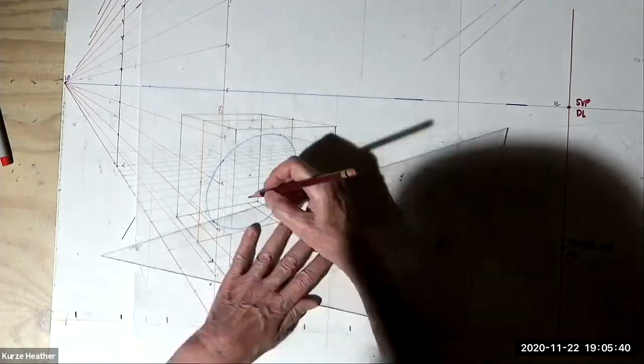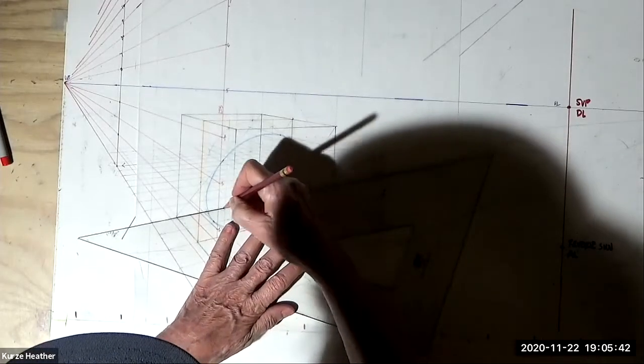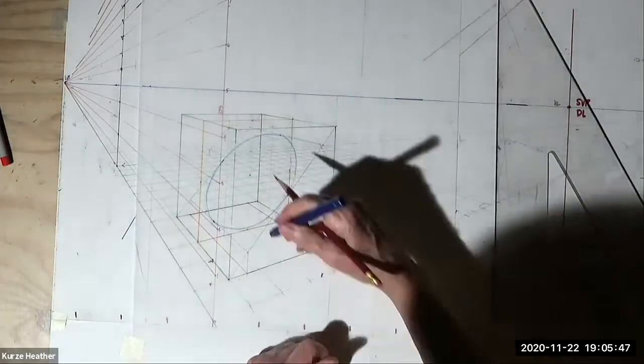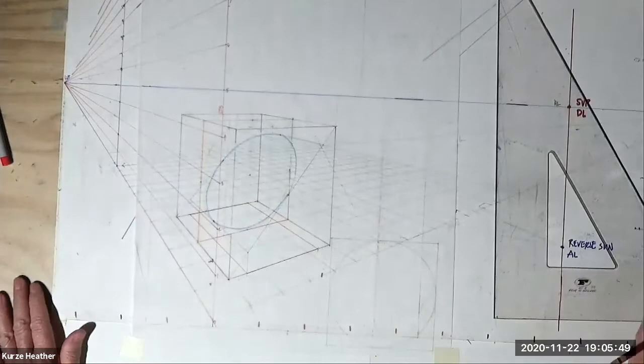So now we're going to take this red rectangular shape, diamond shape, I guess. And we're going to do the same thing.